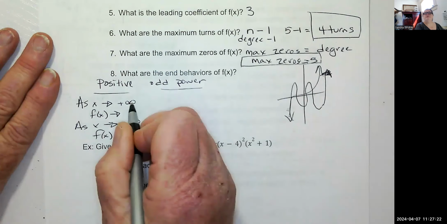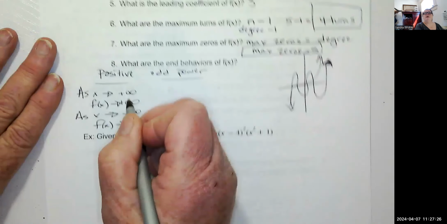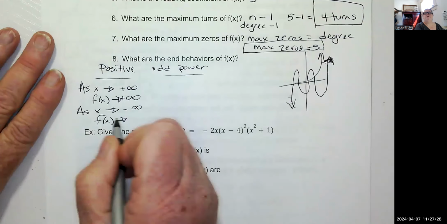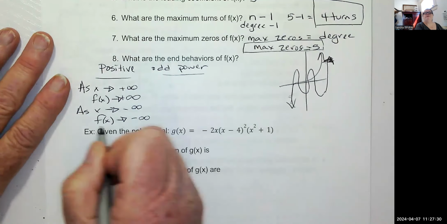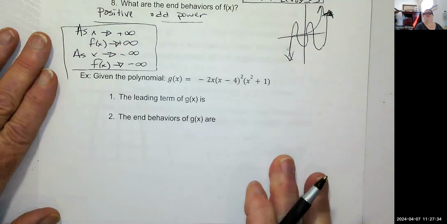As x approaches positive infinity, f of x is approaching positive infinity. As x approaches negative infinity, f of x is approaching negative infinity. And this is the end behavior that I'm expecting.